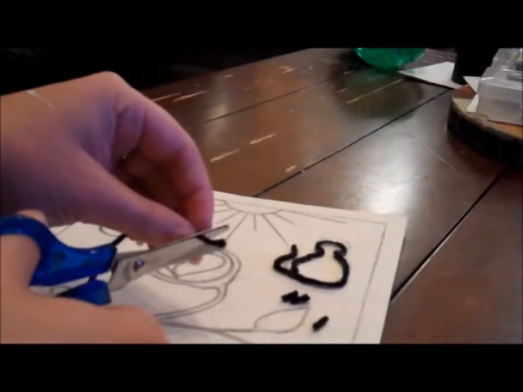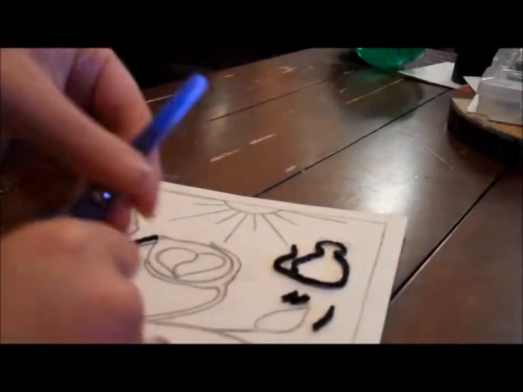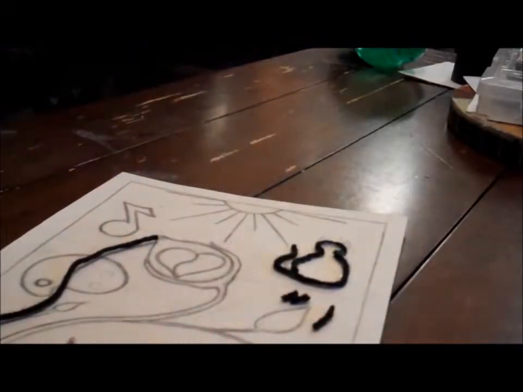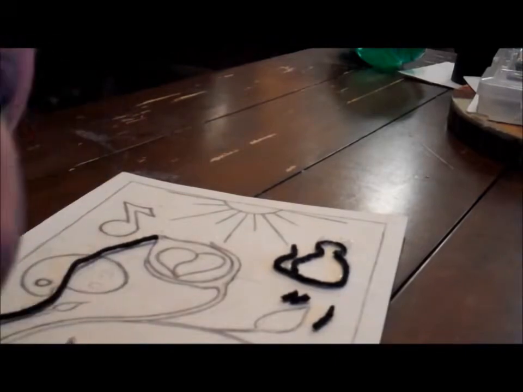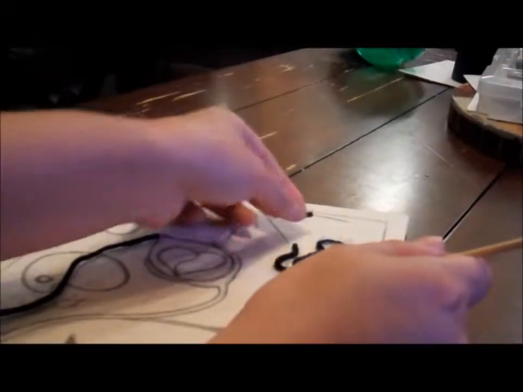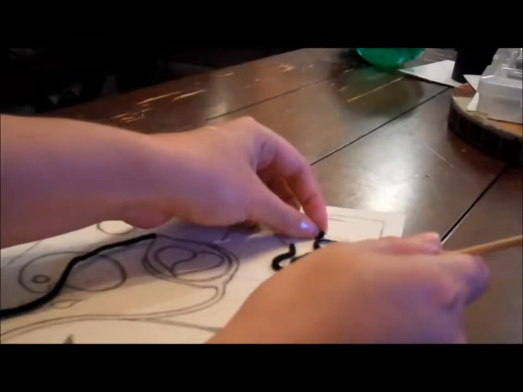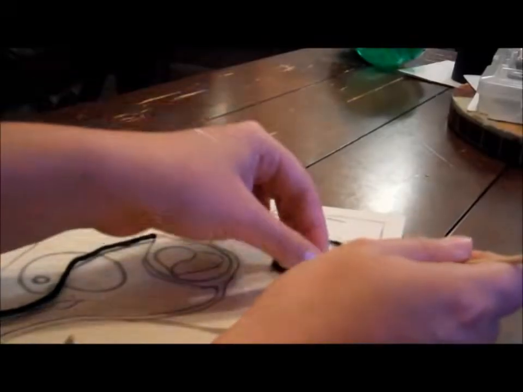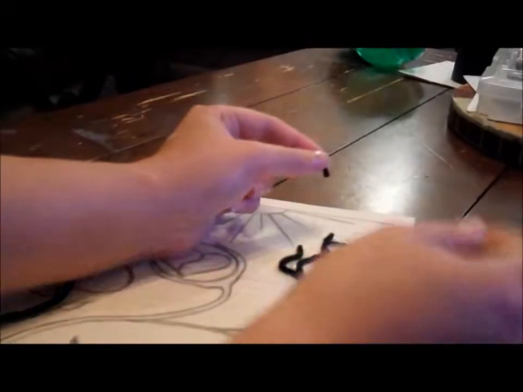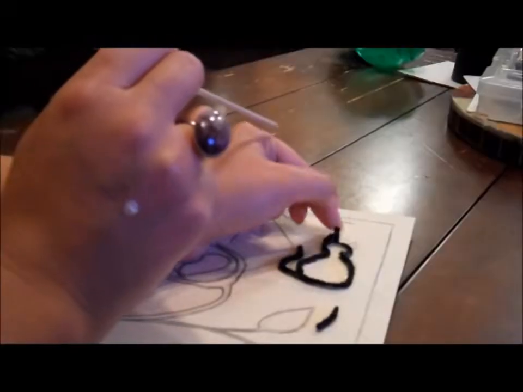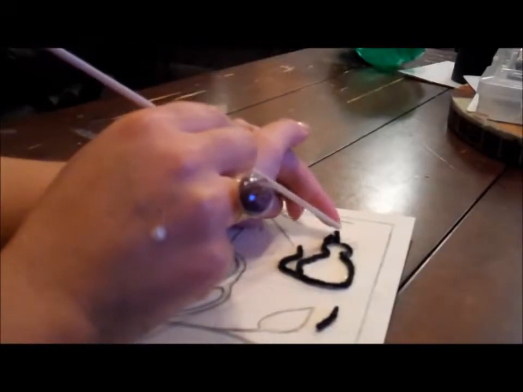Also, again, keep in mind that I'm using a different color outline than what I'm going to use for the inside of the object. So for the cat here, I'm using a black outline, but I plan on using a purple interior. Then I will use a different color in the background as well.